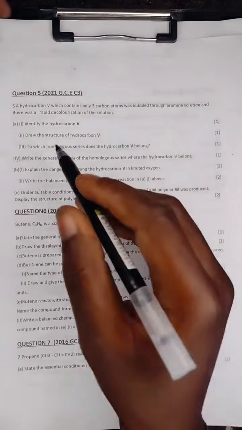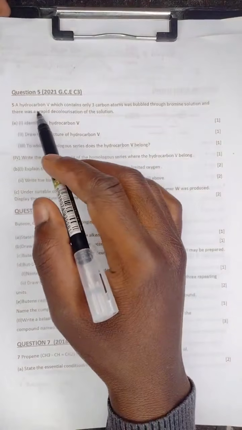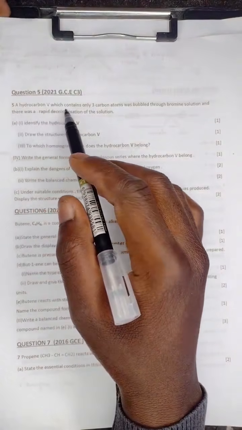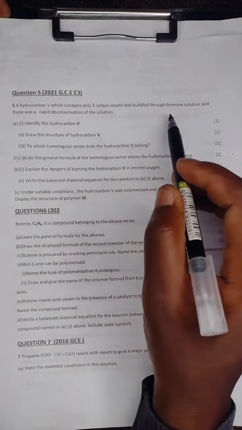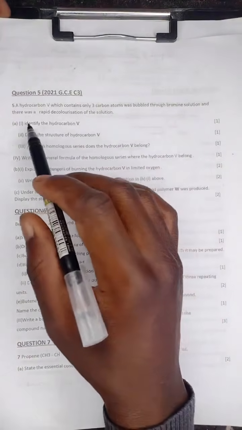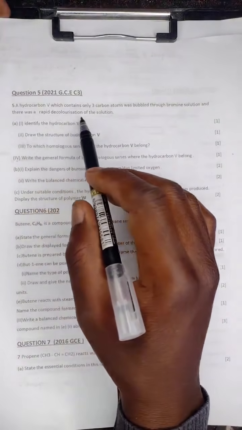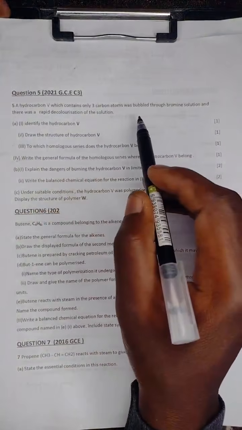Let's look at question 5. A hydrocarbon V, which contained only 3 carbon atoms, was bubbled through bromine solution, and there was rapid decoloration of the solution.